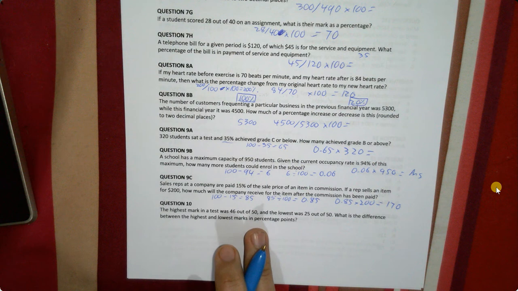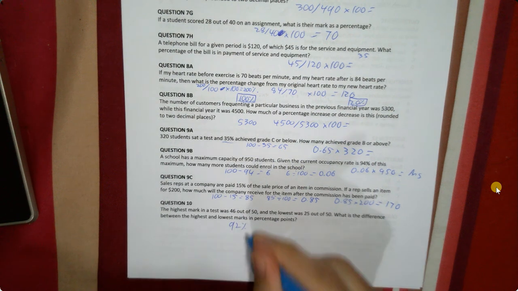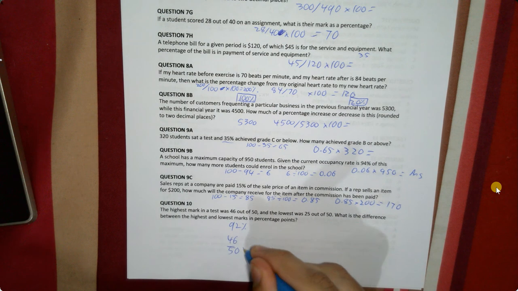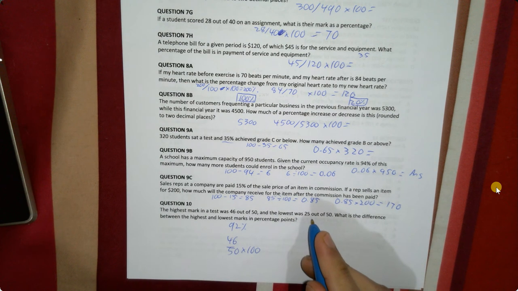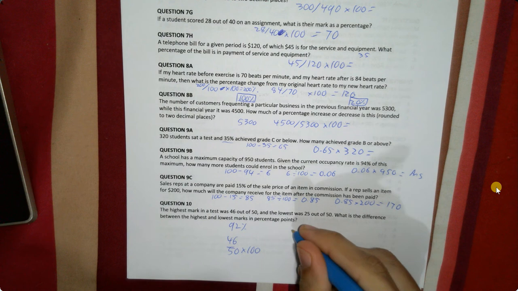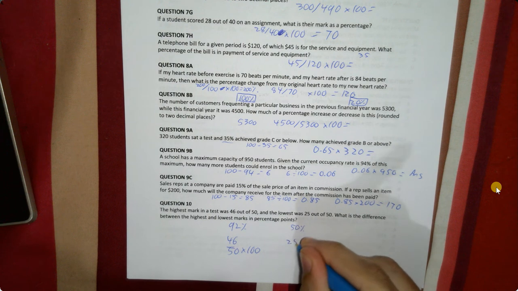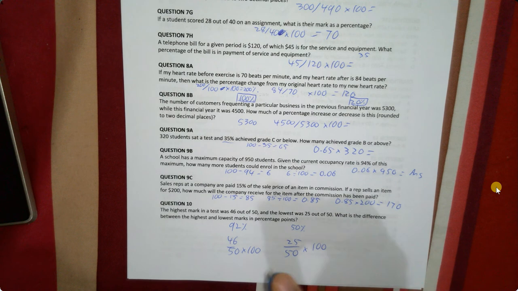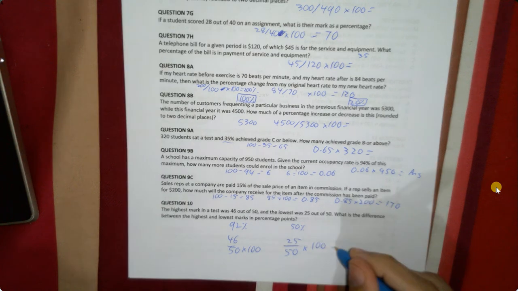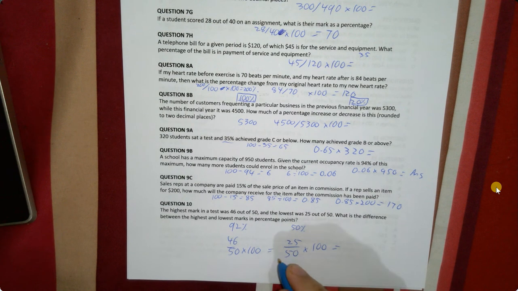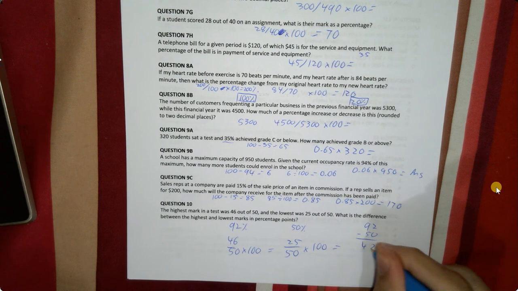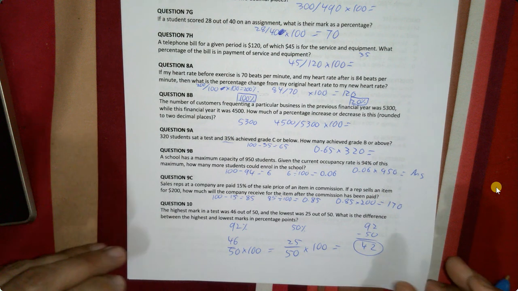Highest mark in the test was 46 out of 50, which I know is 92%, because I'm just doubling the 46. But again, 46 out of 50 times 100. And the lowest was 25 out of 50, which is 50%. Well, you can figure it out by 25 out of 50 times 100. What's the difference between the highest and lowest in percentage? Once you figure out the answers here, you just get one and subtract the other. So you should get 92, take 50, you put that in your calculator, you get 42. That one should be straightforward enough.